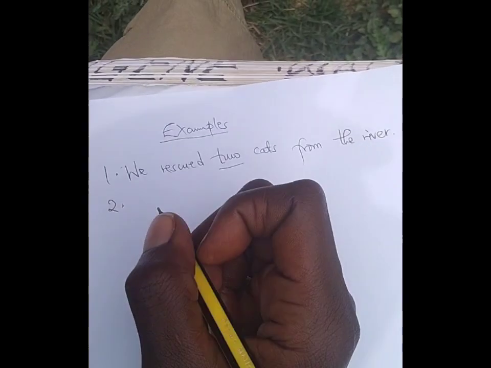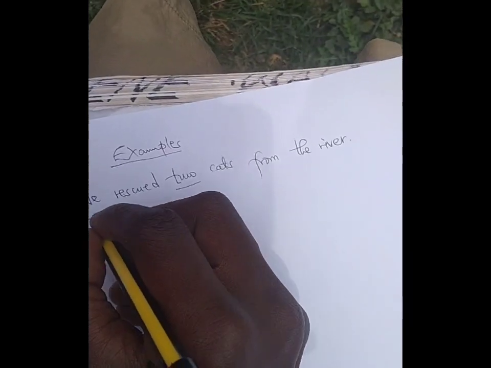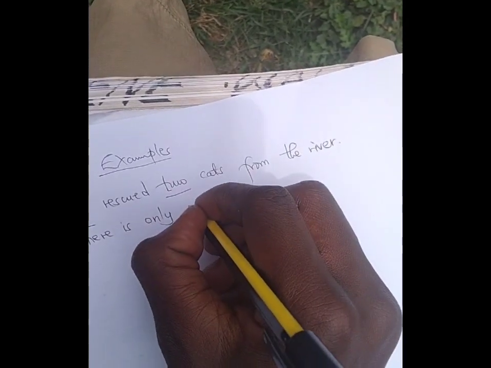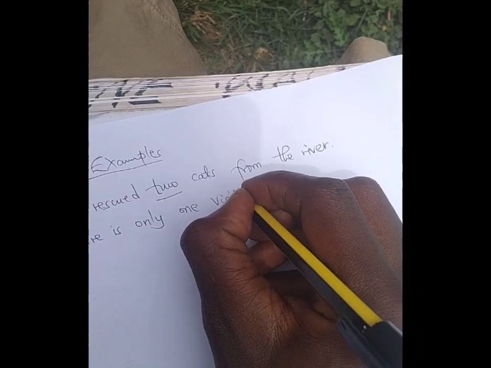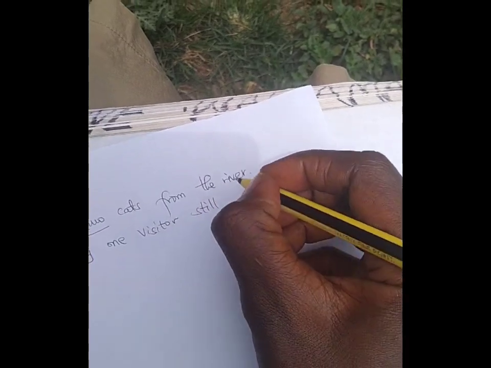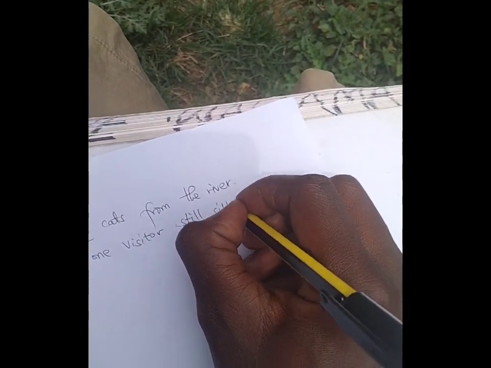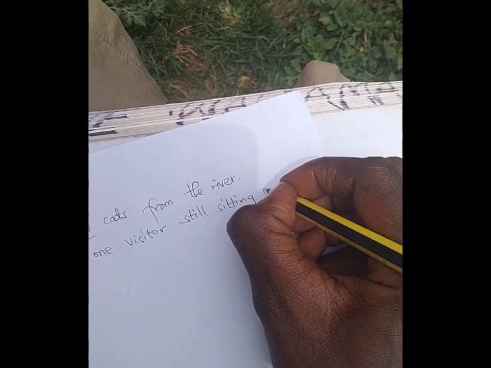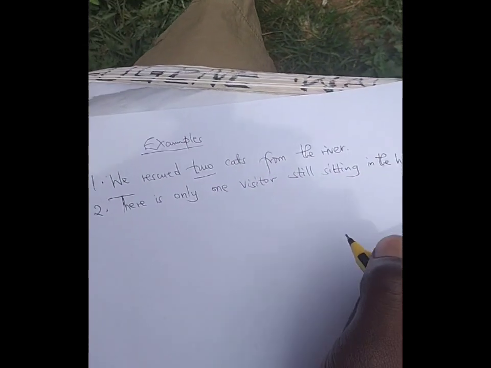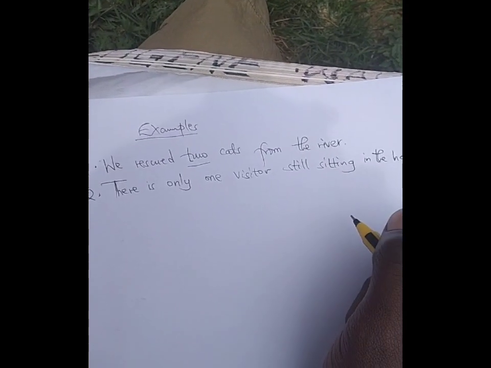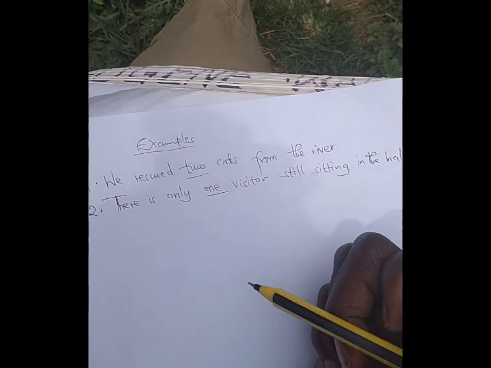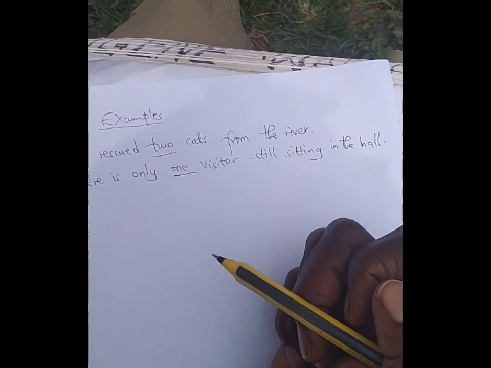The second example, there is only 1 visitor still sitting in the hall. So in this sentence, you can tell that there were a number of visitors, but only 1 of them is still seated in the hall.